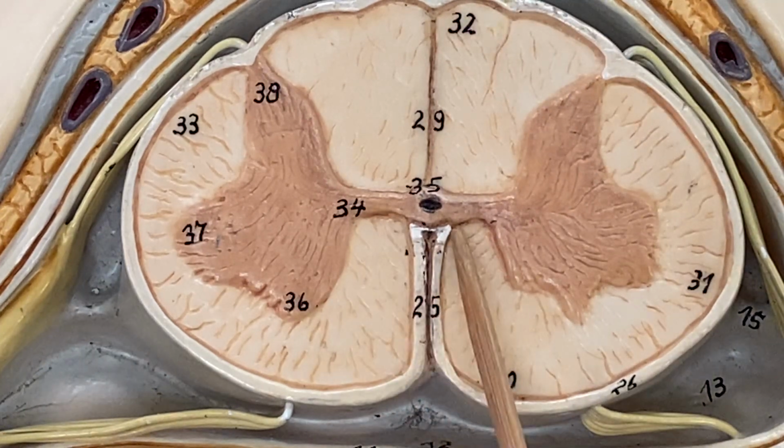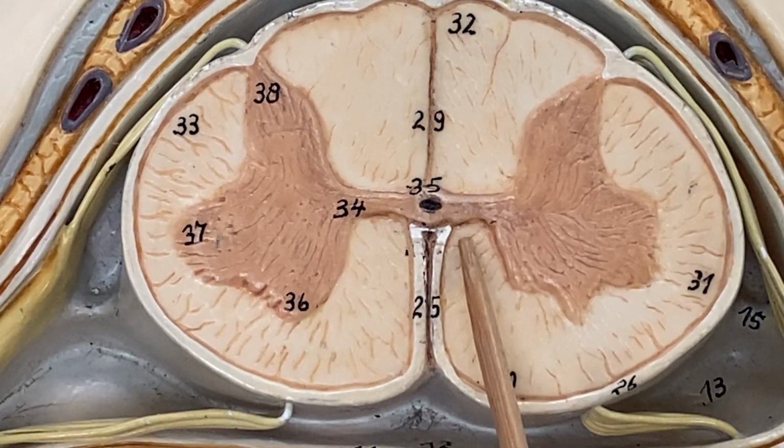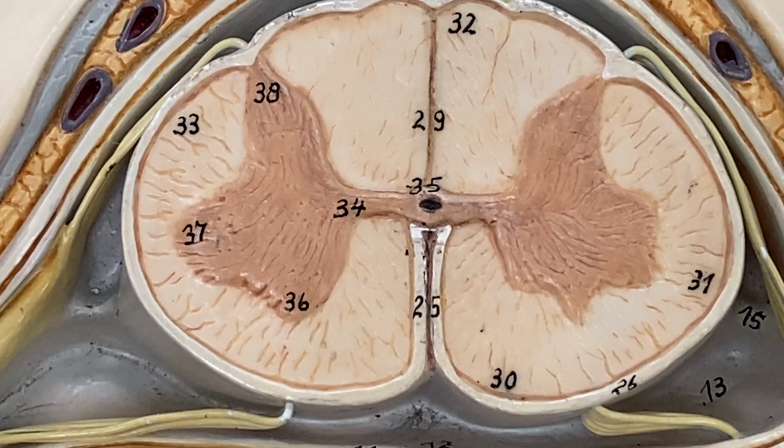And again, this model does not have an anterior white commissure. If it did, it'd be right here. We do have slides with anterior white commissures. So that's more of a slide term.